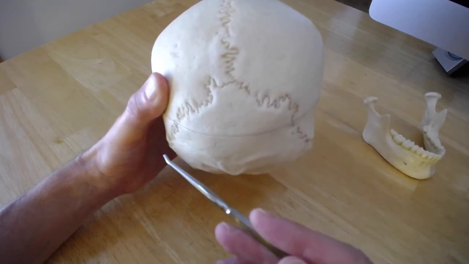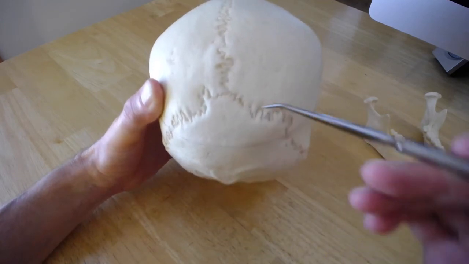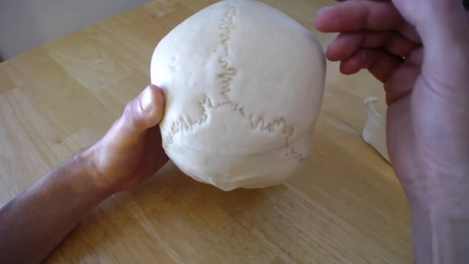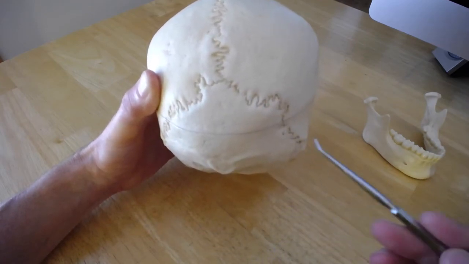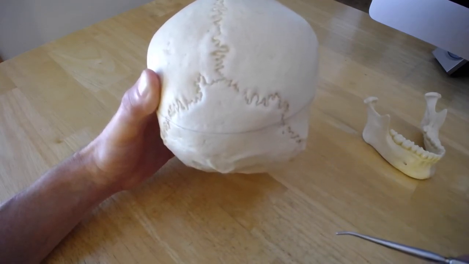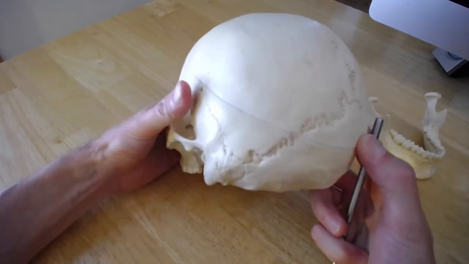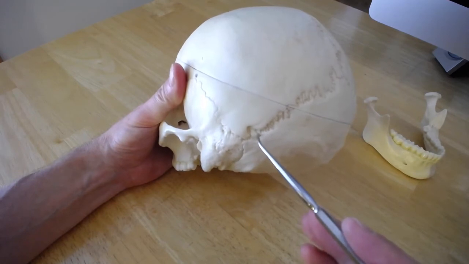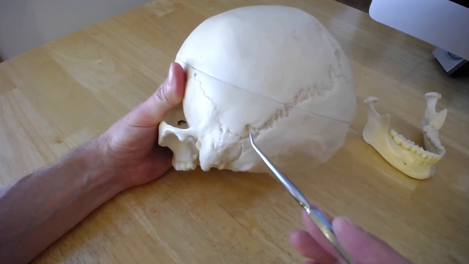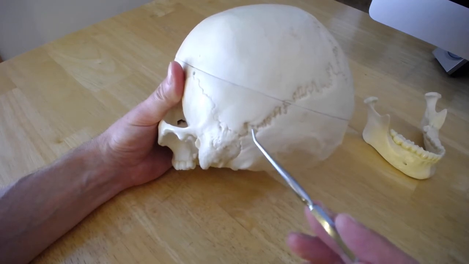Now, many times you will see small bones that are trapped in either the sagittal or the lambdoid sutures. Here in this view, you can't really see anything as such, though when I turn the skull slightly like this, I can see a little tiny bone here. This would be called a suture bone, or in your book, they say sutural bone.